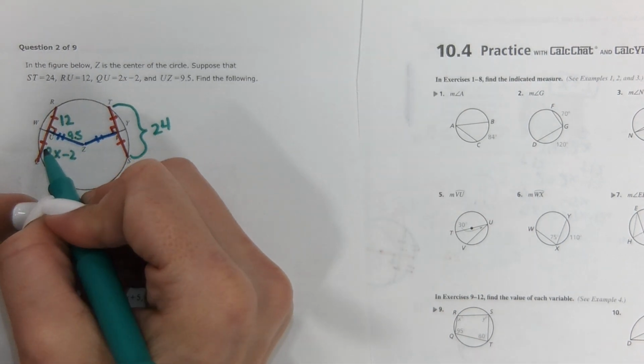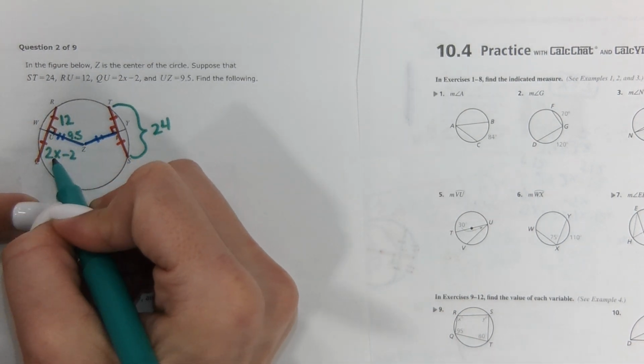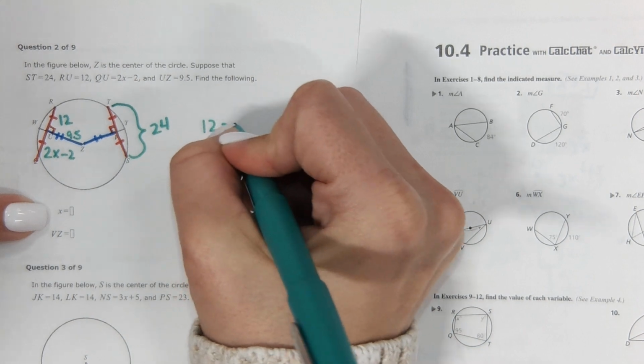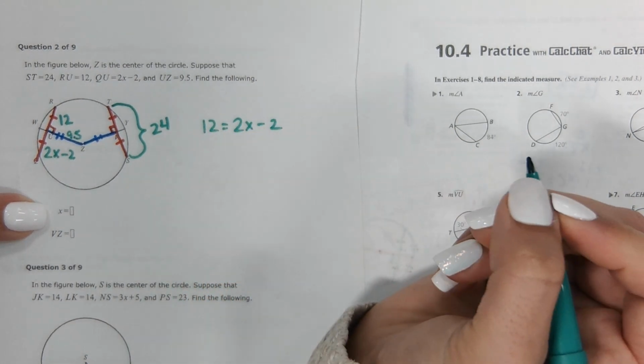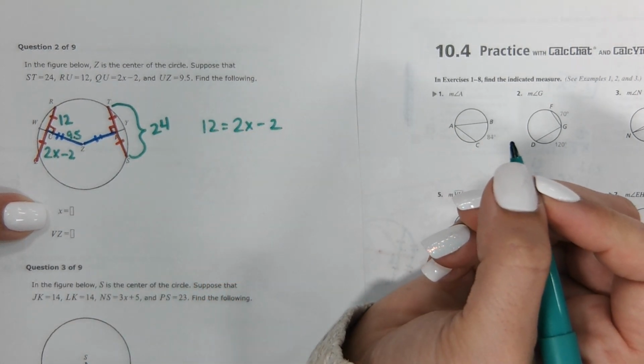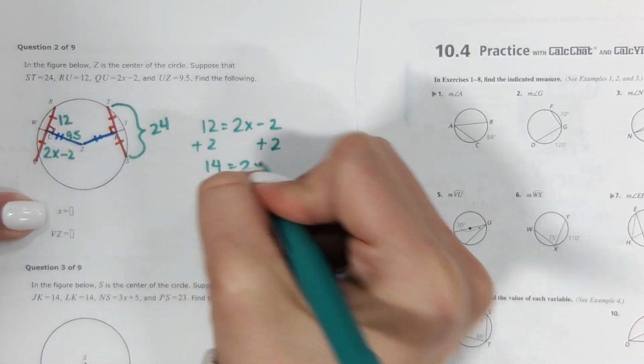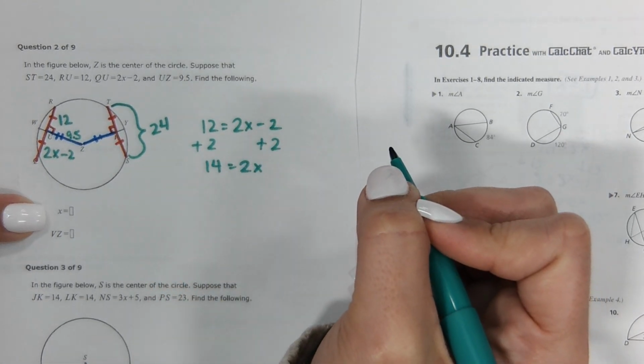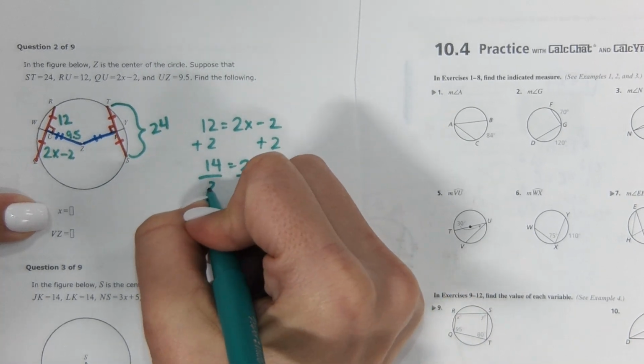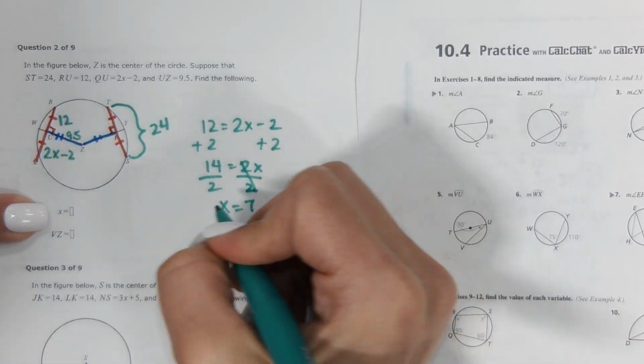Well, these 2 segments are the same, so we can set these 2 equal. 12 equals 2x minus 2. So add 2 to both sides, get 14 equals 2x. X equals 7.